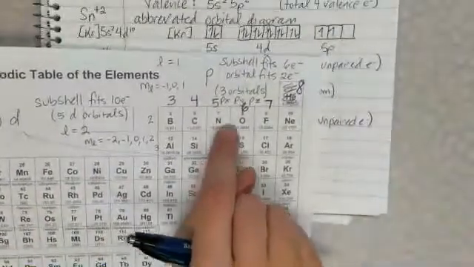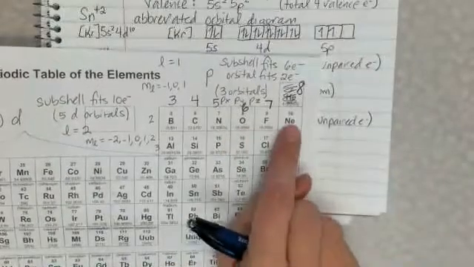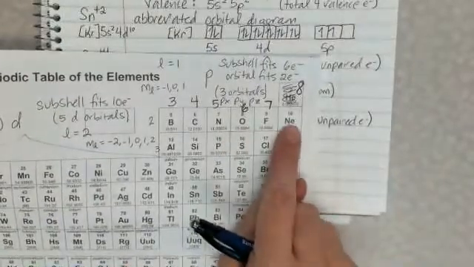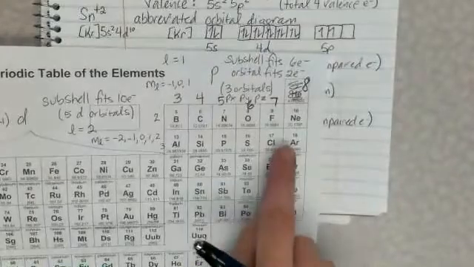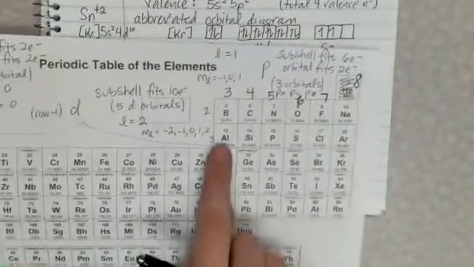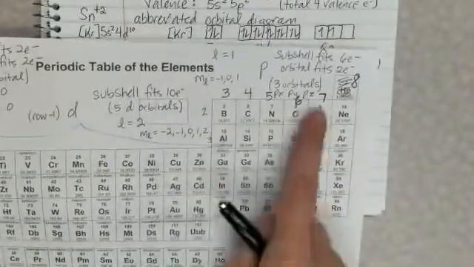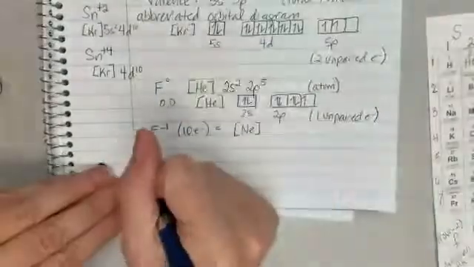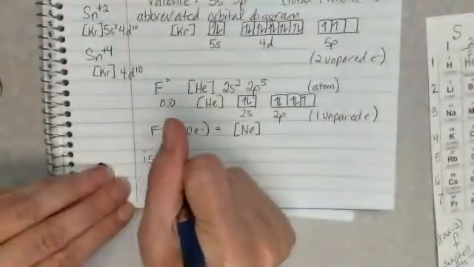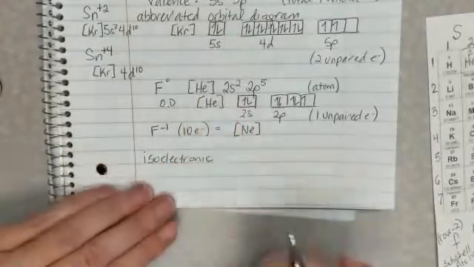So nitrogen, oxygen, fluorine ions match a neon structure. Sulfur moving forward, gaining 2 electrons, would match the argon structure. But aluminum, because it's a metal, is going back to match a neon structure. Like we talked about, isoelectronic means you have the same electron configuration.